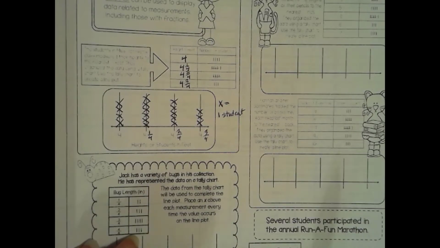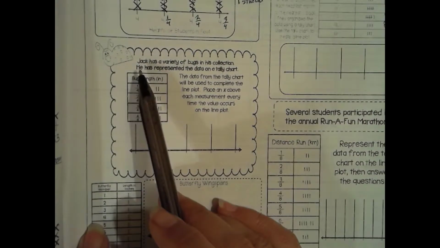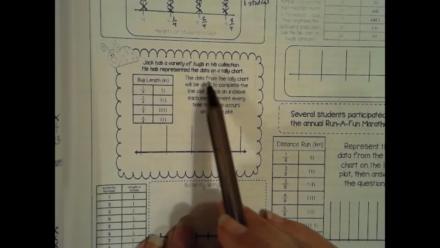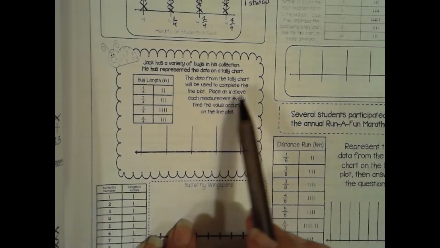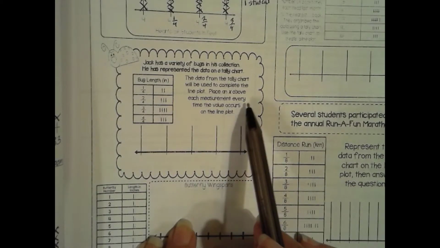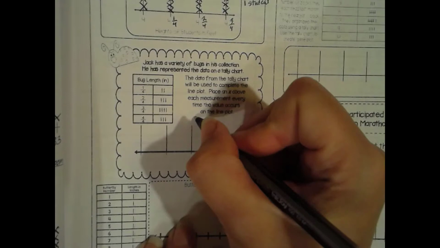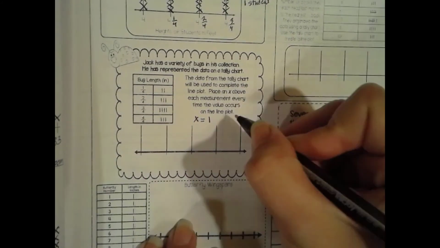All right. Down here, Jack has a variety of bugs in his collection. He has represented the data in the tally chart. The data from the tally chart will be used to complete the line plot. Place an X above each measurement every time the value occurs on the line plot. So at this time, an X represents one bug.